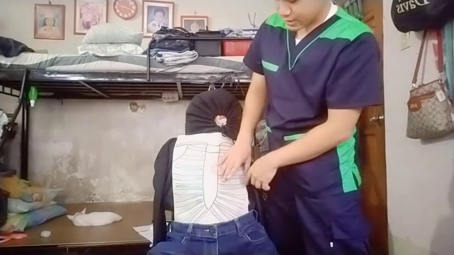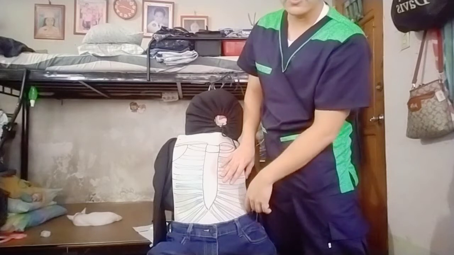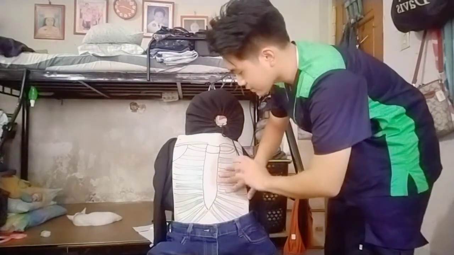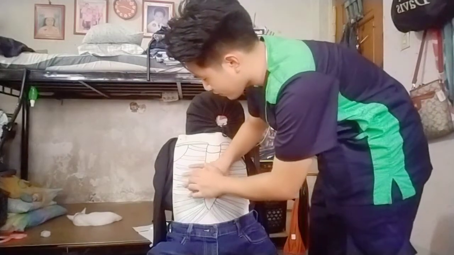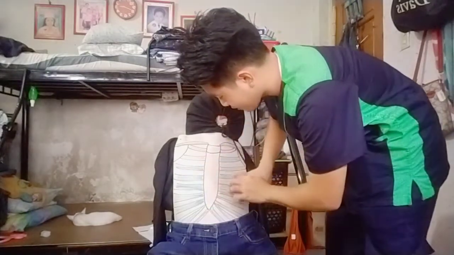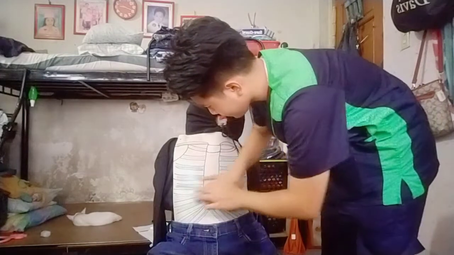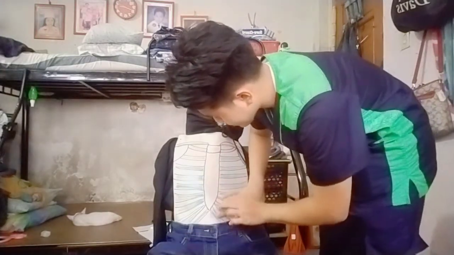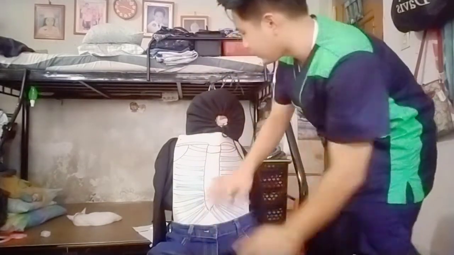The dullness of the sound usually begins at the 5th intercostal space and continues down to the diaphragm. Let's continue percussing down until the diaphragm level at the costal margins. Like so, and done.